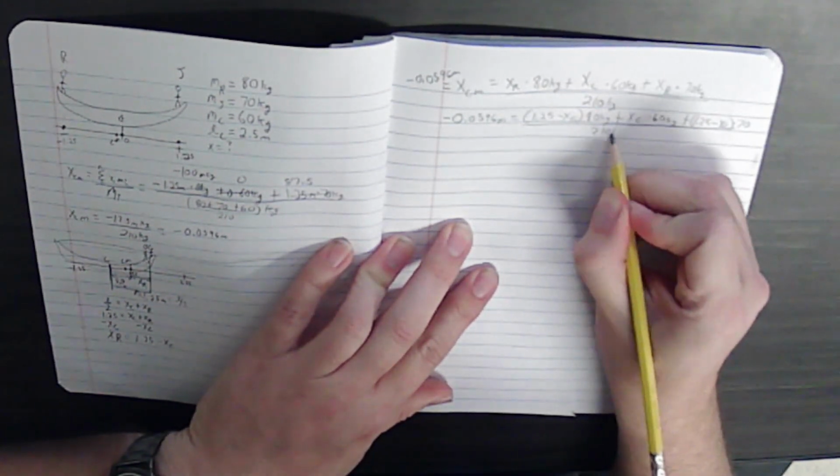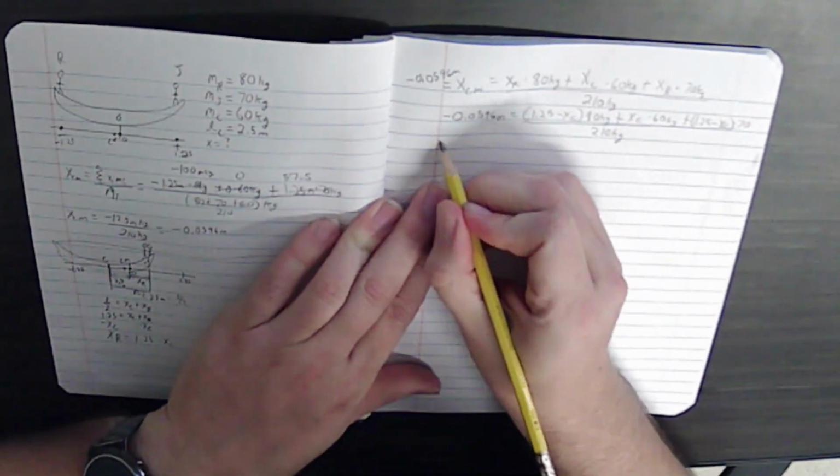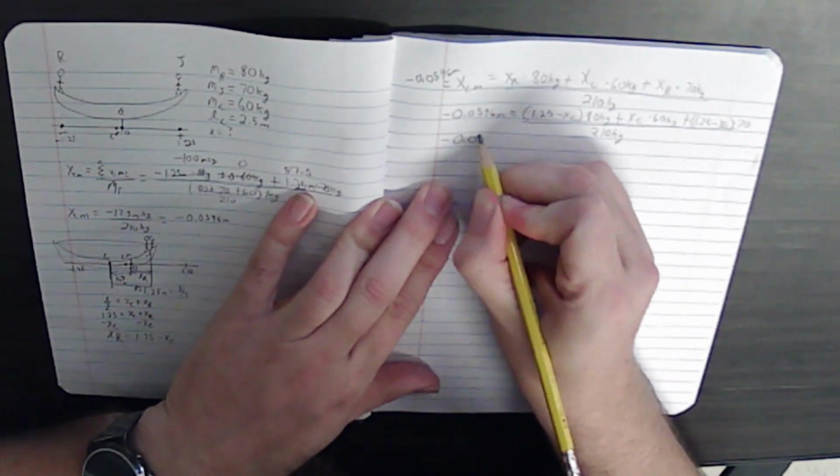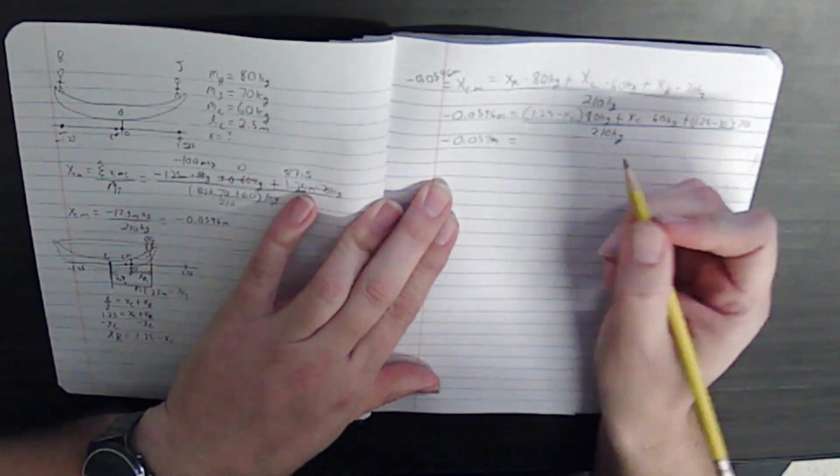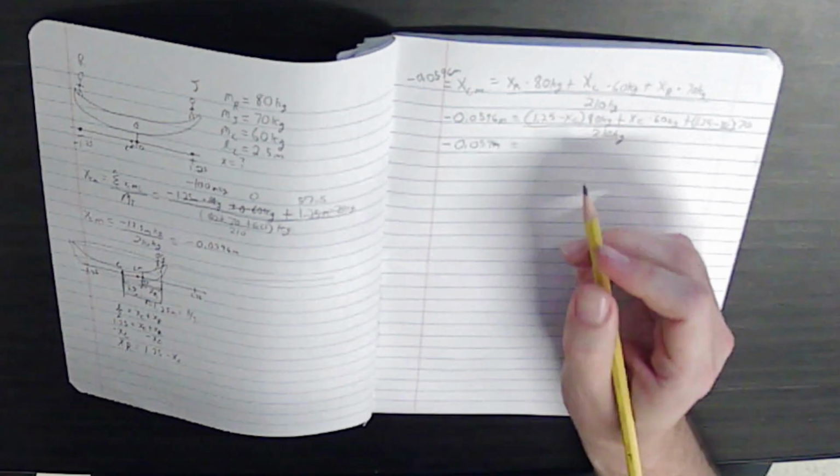So let's hope that I don't mess up any of the math at this point. 0.0596. So now it's just an algebra problem, if I've done everything correctly.